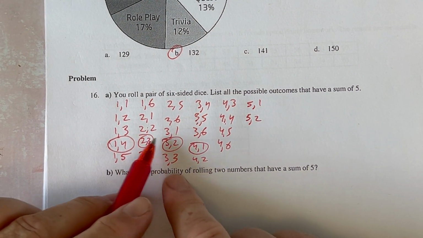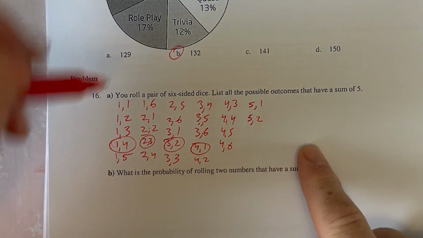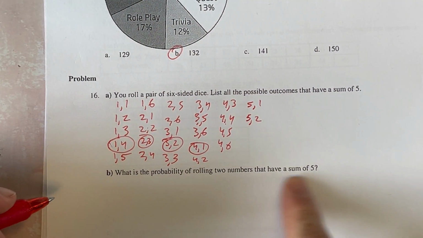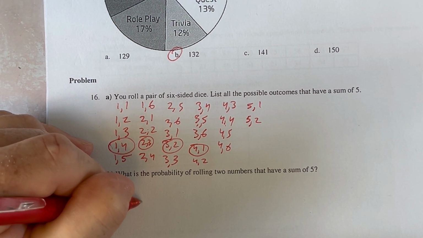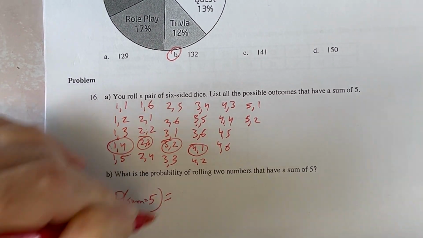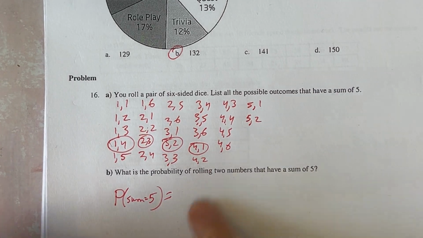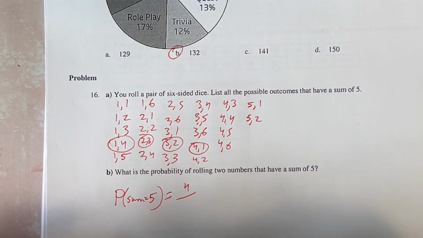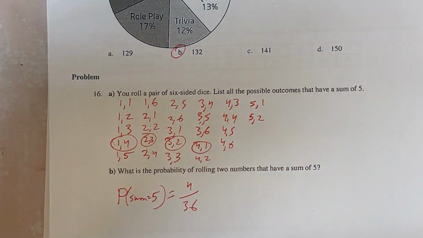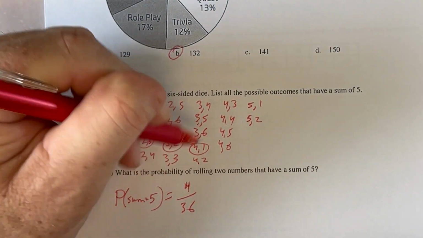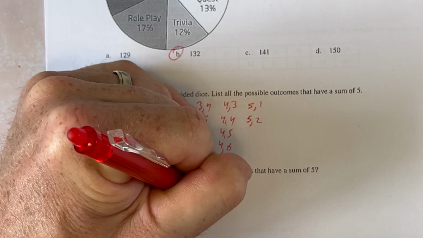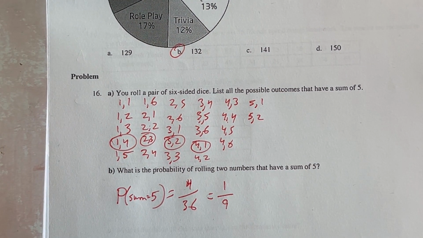So you've got 1, 2, 3, 4 out of the possible outcomes with a sum of 5. So the probability that the sum equals 5 is 4 out of 6 by 6, which is 36. Okay, so we can divide that by 4 and it will be 1 over 9. So 1 out of 9 chance.